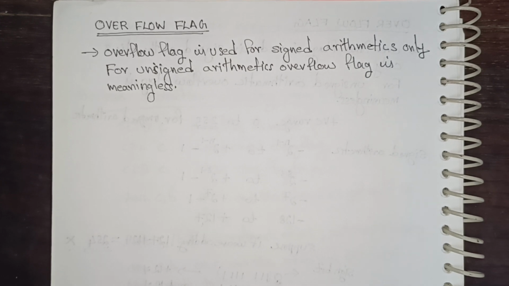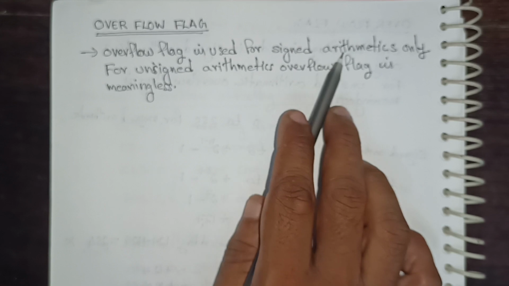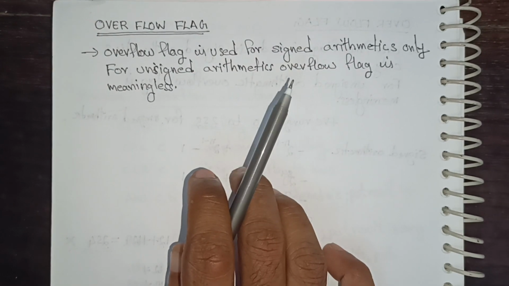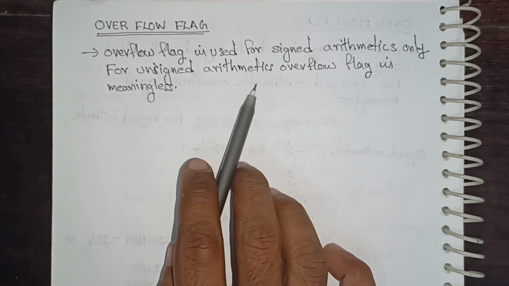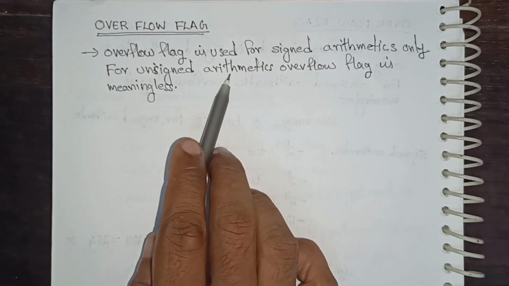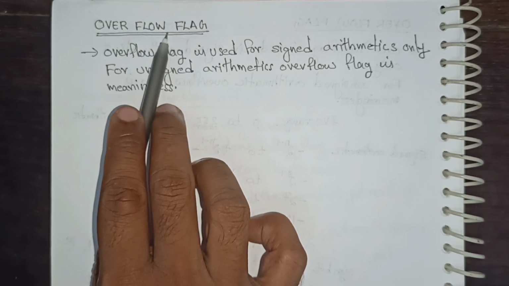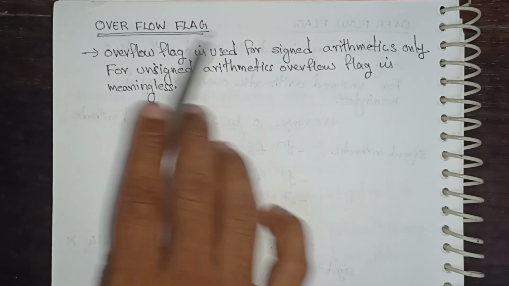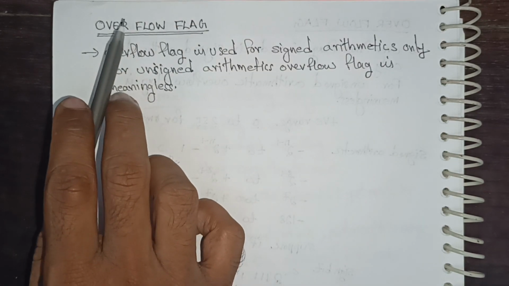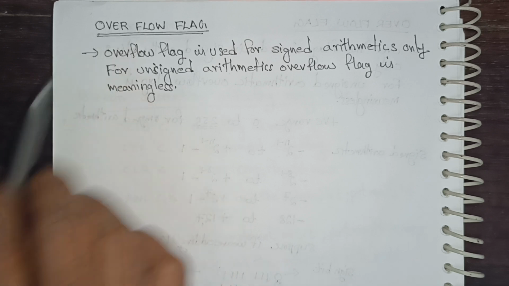Now coming to the overflow flag. The overflow flag is used in signed arithmetic. Signed arithmetic means dealing with negative and positive numbers. When we are dealing with only positive numbers, that is unsigned arithmetic, we are not using this flag. This flag is of no importance there. But in signed arithmetic, this flag is of importance. So we will see when the flag is set in signed arithmetic.